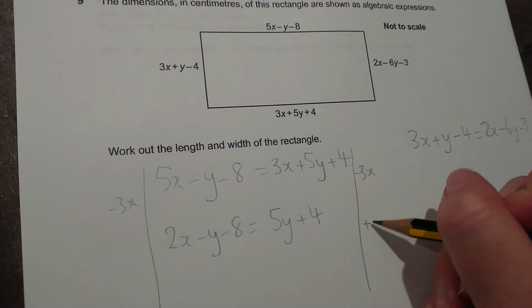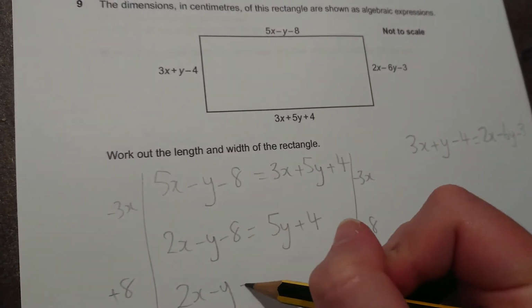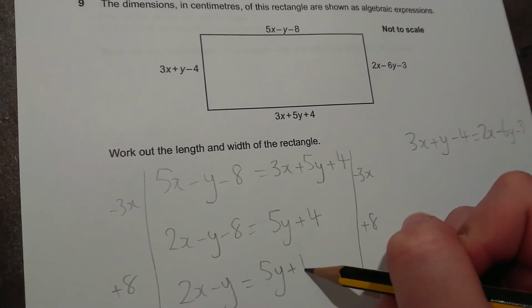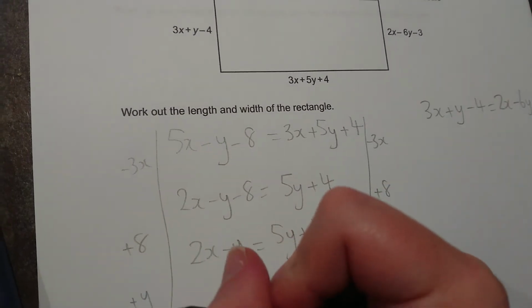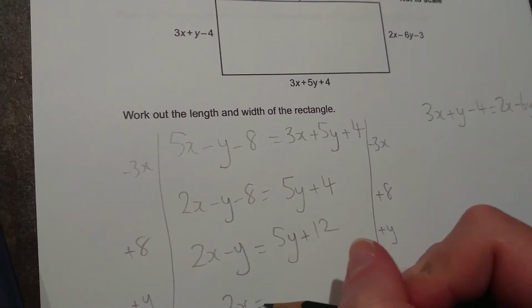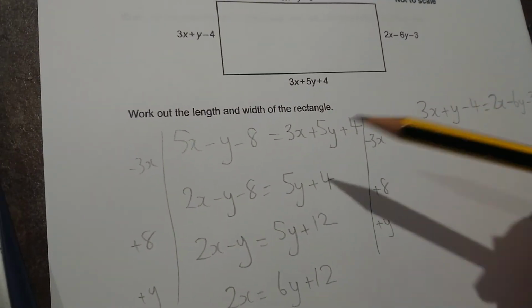I could add the 8 over. So I'd get 2x minus y equals 5y plus 12. And then I could add the y to get 2x equals 6y plus 12. So that's going to be a second mark for doing that. So 1 mark for that, 1 mark for that.